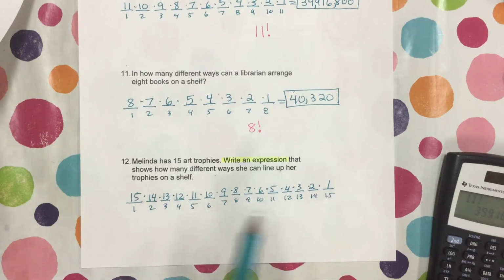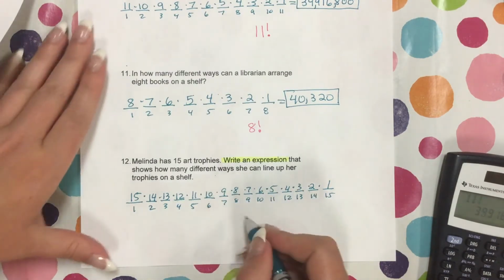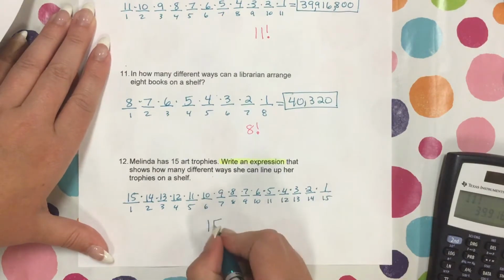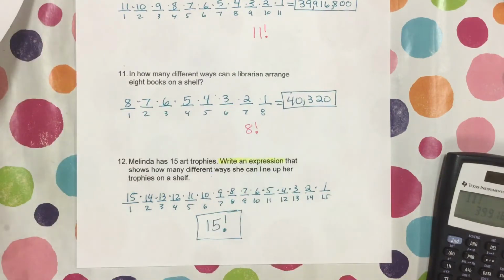So what's another way we can write this? 15 times 14 times 13 times 12 times 11 times 10 times 9 times 8 times 7 times 6 times 5 times 4 times 3 times 2 times 1. Whew! We can write this as 15 factorial. So if you wrote that one, great job. Okay, let's move on to the next page.